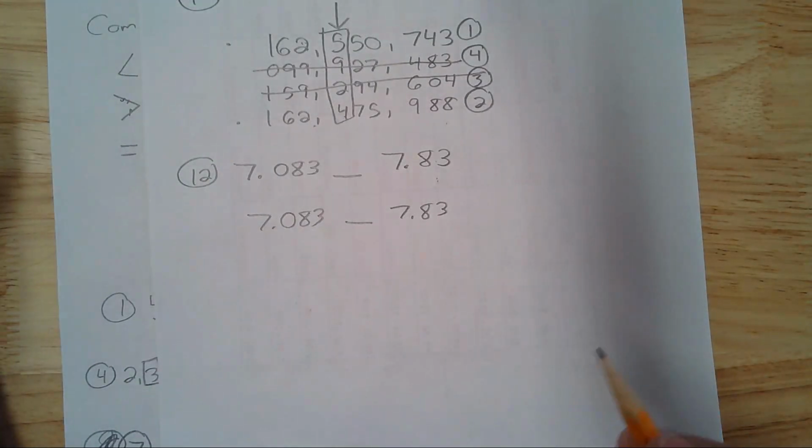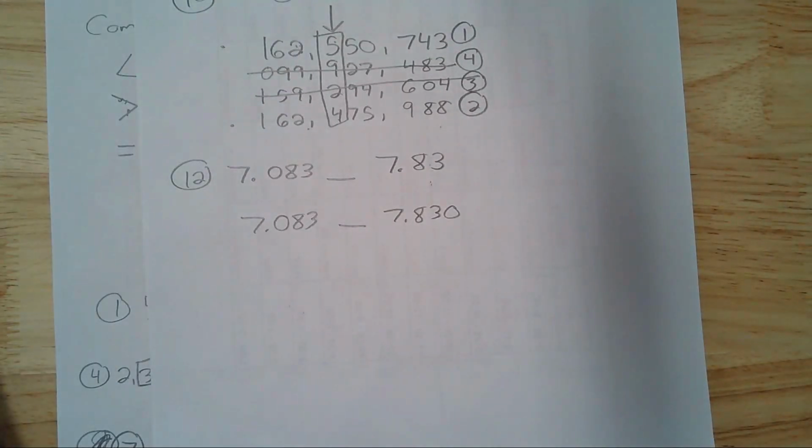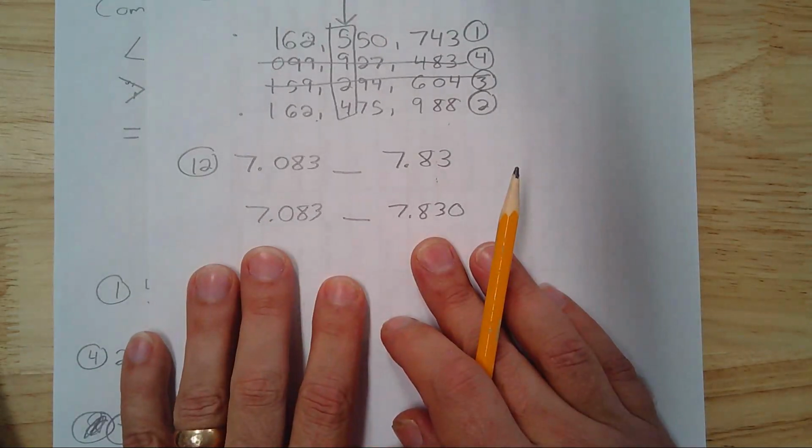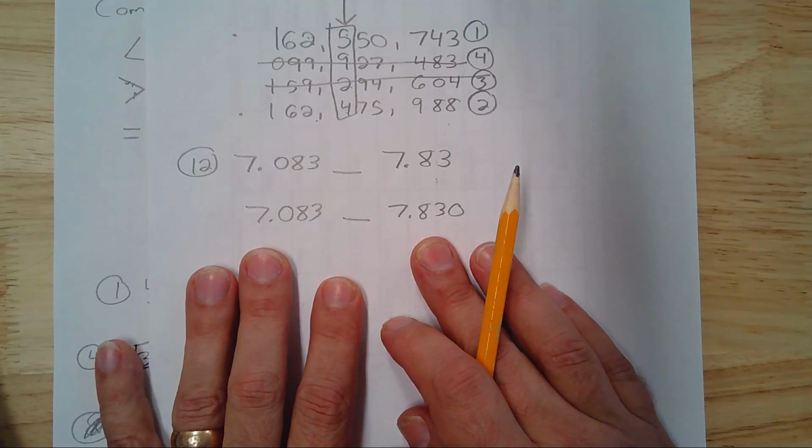Right, I can add one of those place value zeros, and we did this before with some of our lessons. I haven't changed the value at all. I just added 0 thousandths, and adding 0 to anything changes nothing. So once I got them set up, I now have the same number of decimals. I'm ready to do what I need to do.